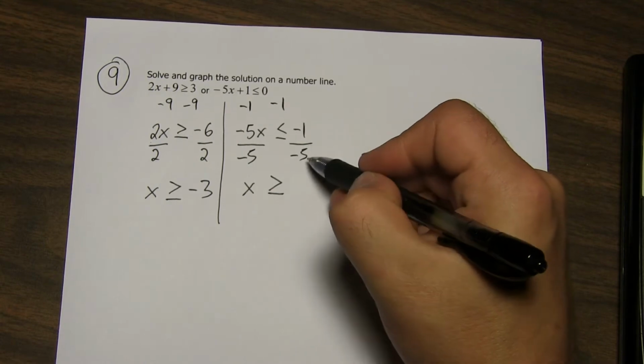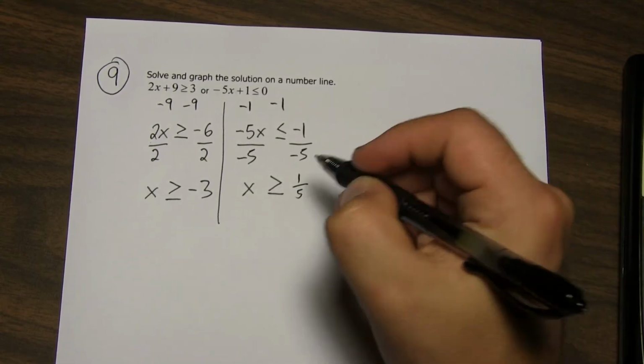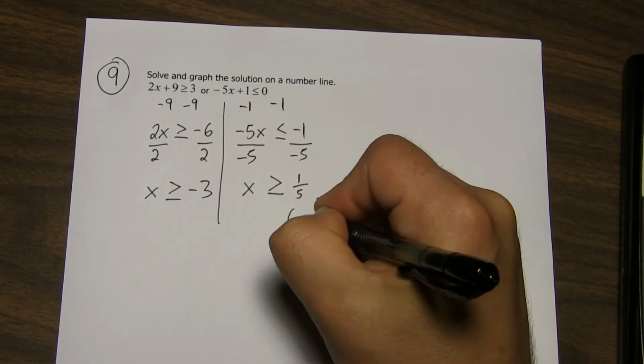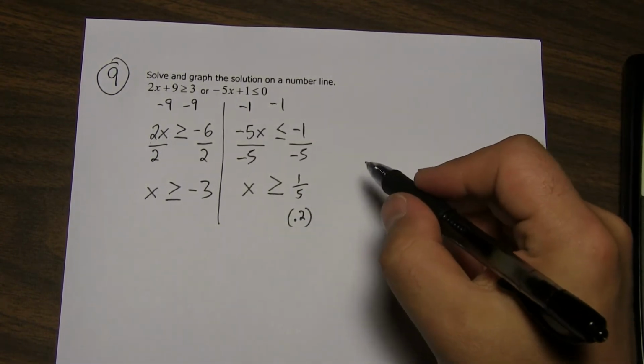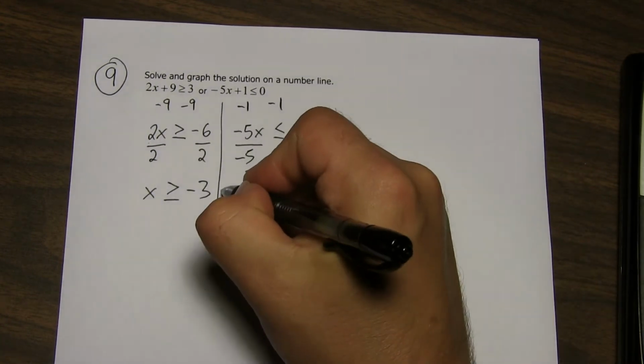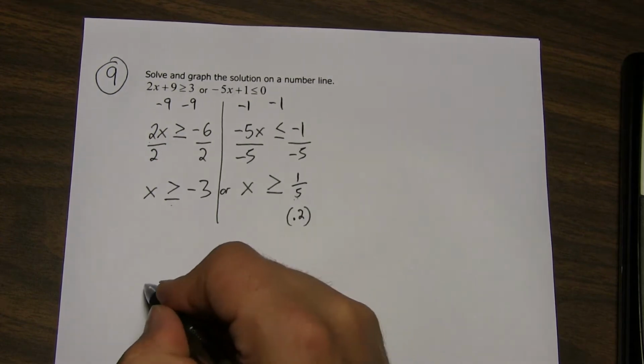And over here, negative 1 divided by negative 5, that's positive 1/5, which is 0.2, if you'd prefer a decimal there. So let's add the word or here. We need to graph this and this on a number line.